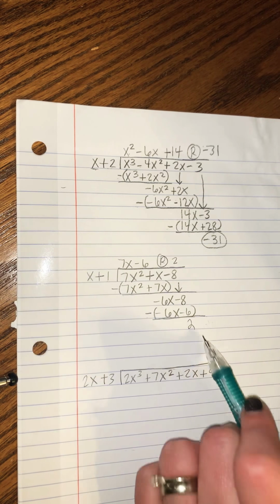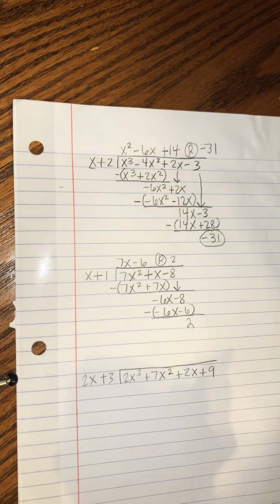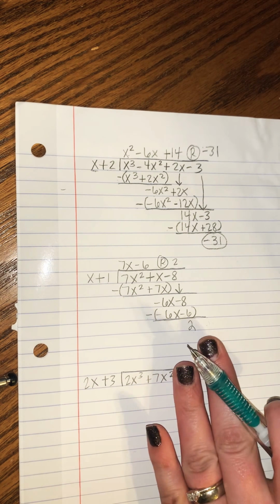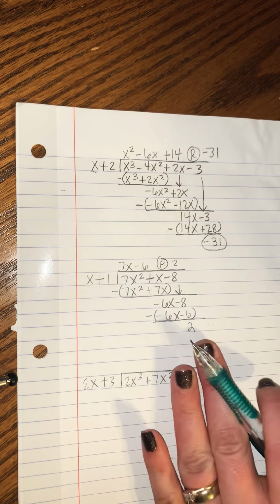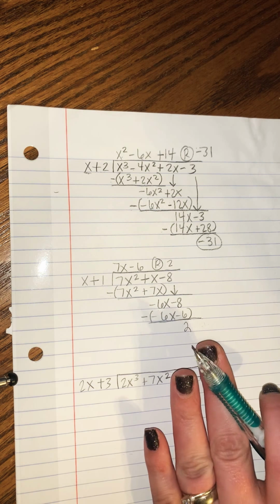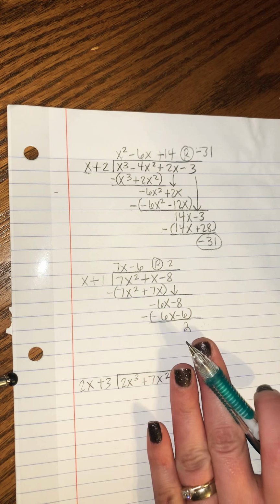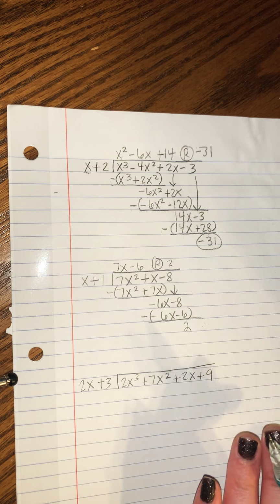You know you're done when you get down here and you have nothing but a constant left. You have no variables left. When you have just a constant, after you've done your subtraction, then that is your remainder. And that's how you know you're done. Your remainder could be positive, negative, or it can be 0.